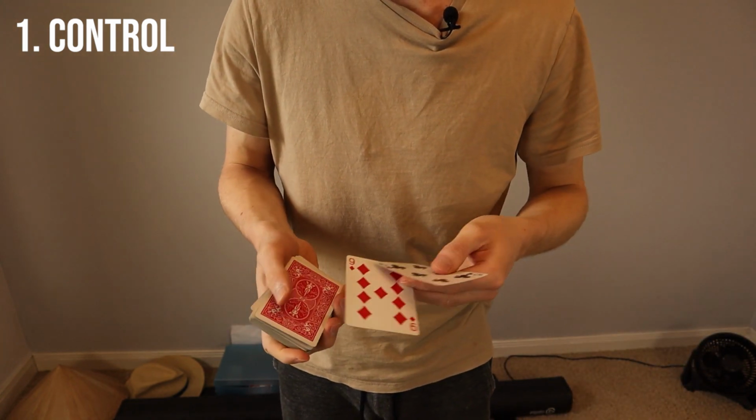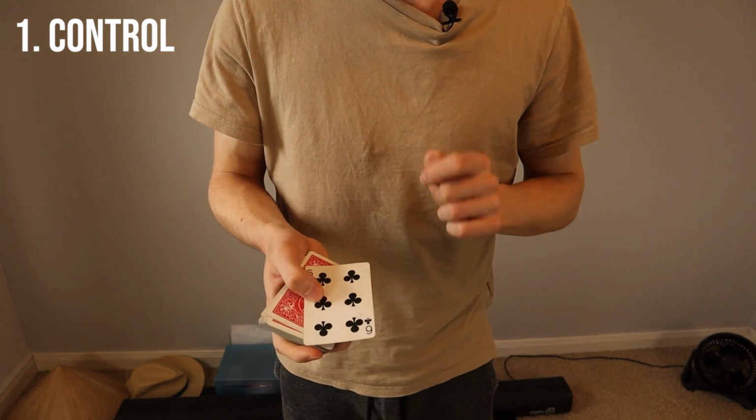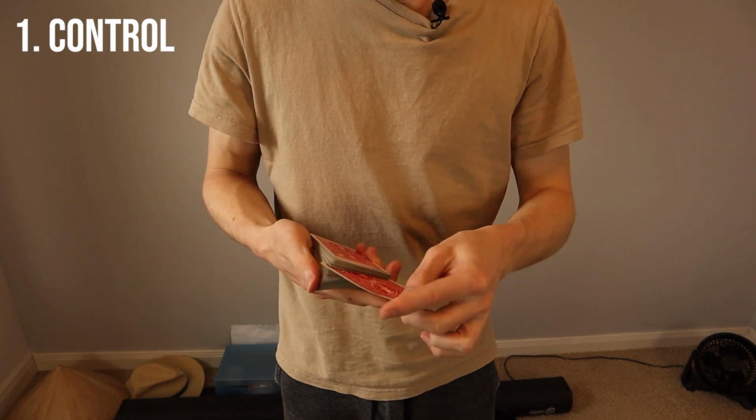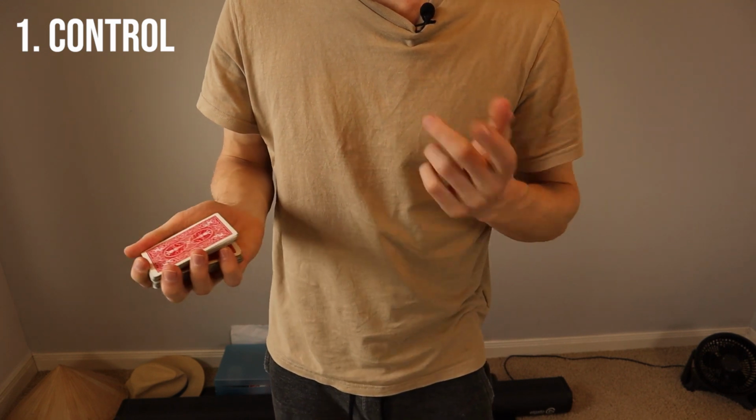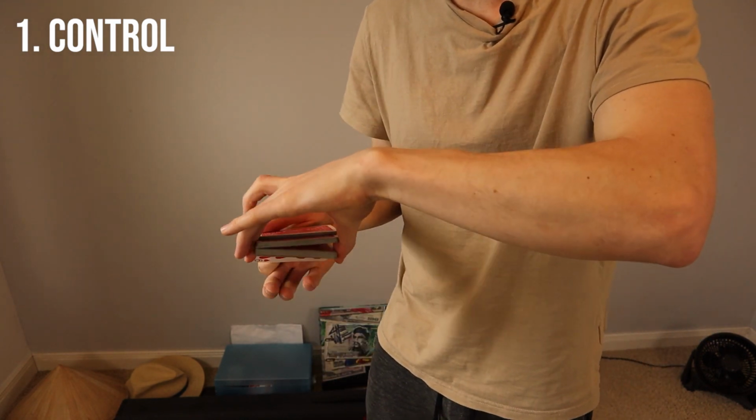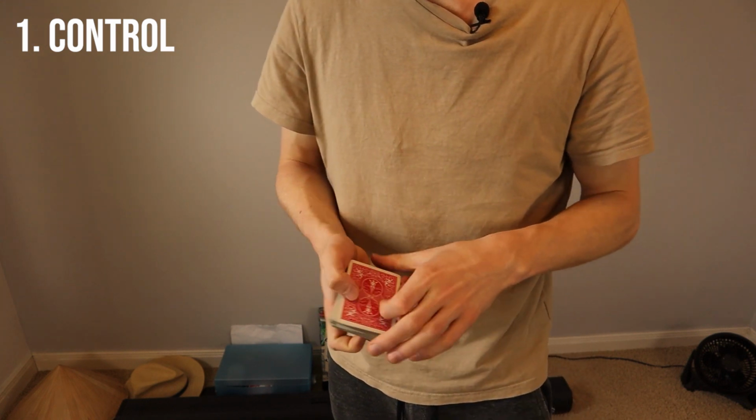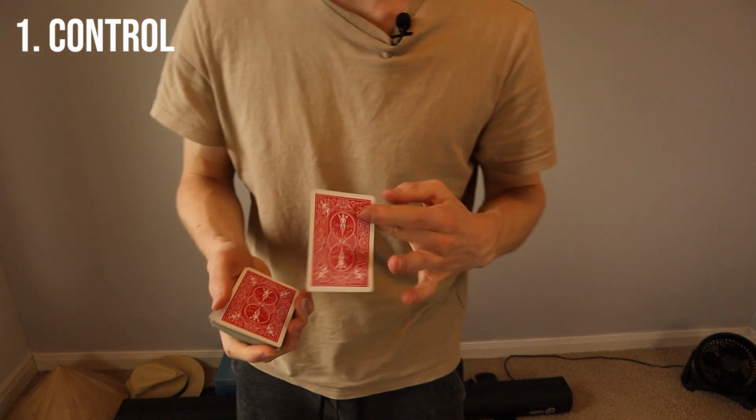way you control this card to the top. This technique is a beginner friendly technique. It's called the double undercut, and just like that you can control any card to the top.